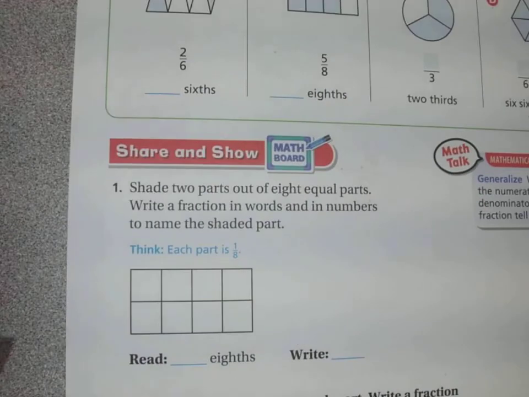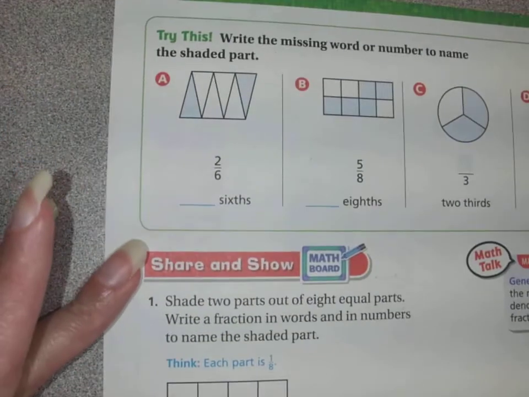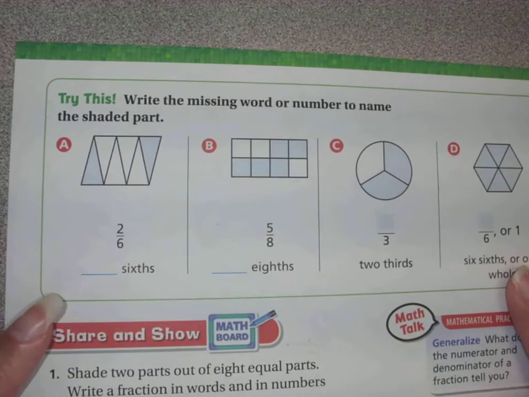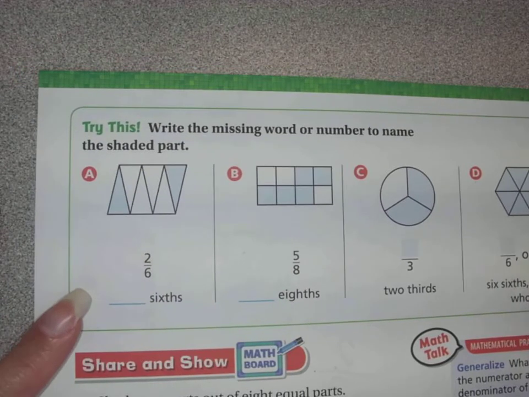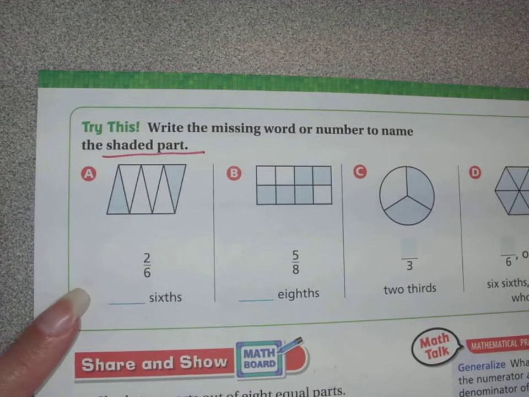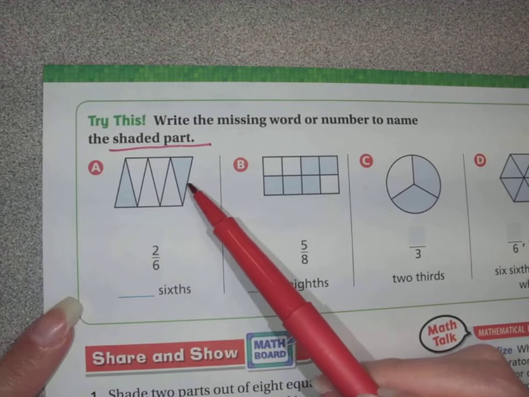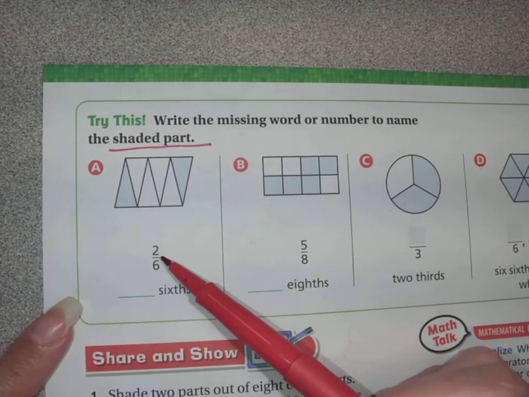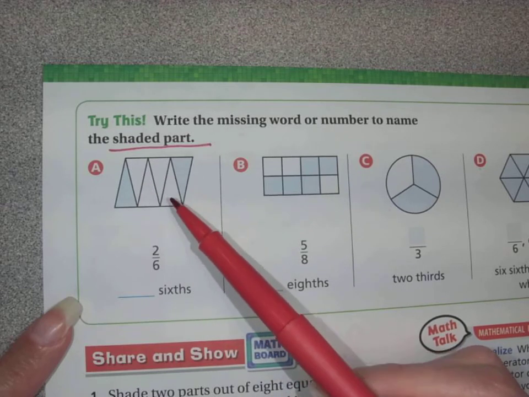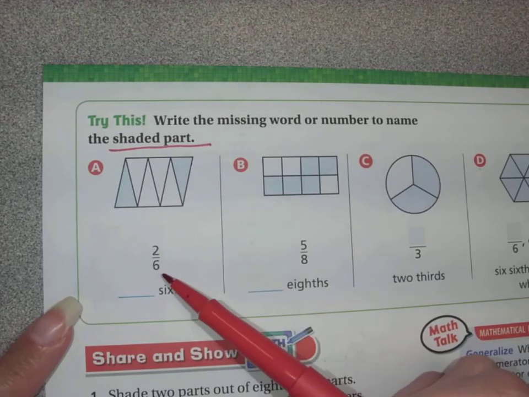And we'll practice more. All right, write the missing word or number to name the shaded part. So we're naming the shaded part, y'all. All right, so there's 1, 2 parts that are shaded. They already wrote 2 for our numerator out of 1, 2, 3, 4, 5, 6 equal parts. That's our denominator.